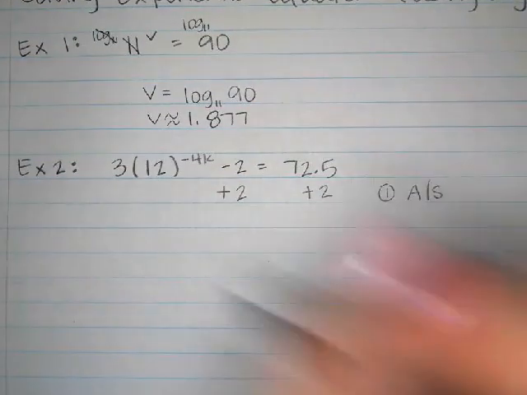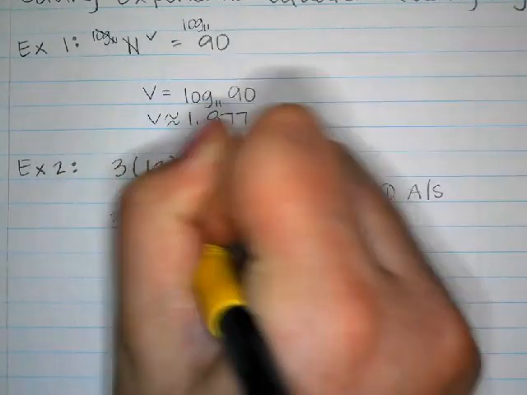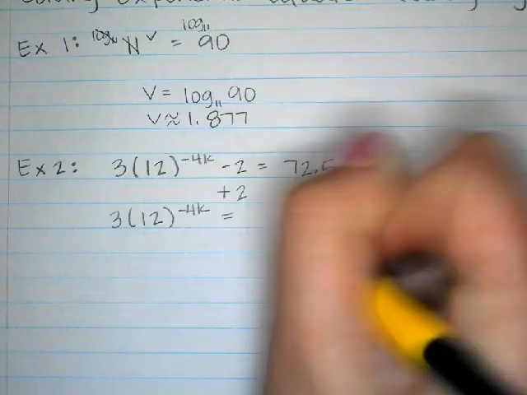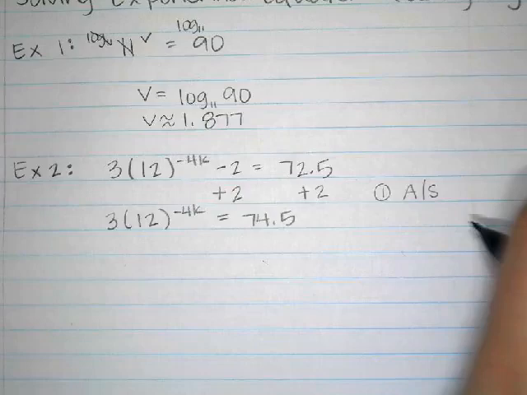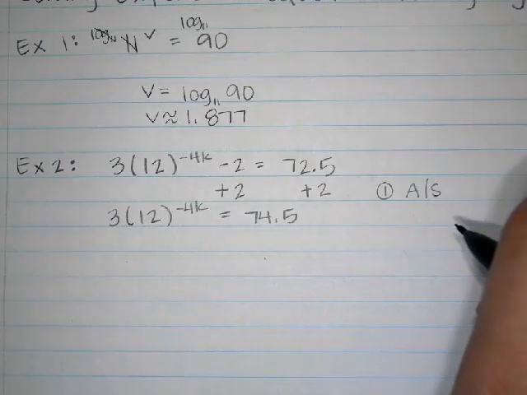So add the 2. That leaves me with 3 times 12 to the negative 4k equals 74.5. When I'm doing order of operations backwards, what's my next step?